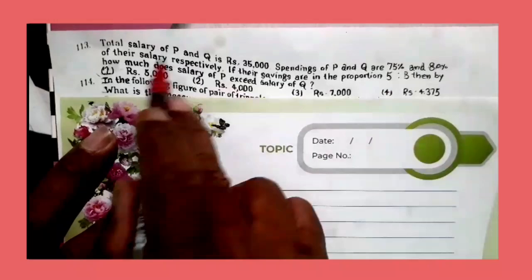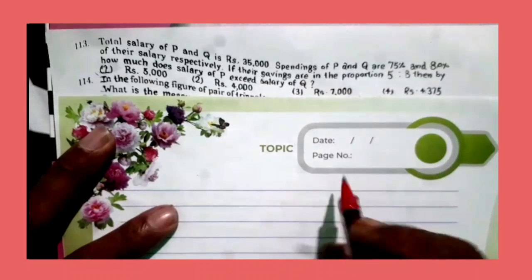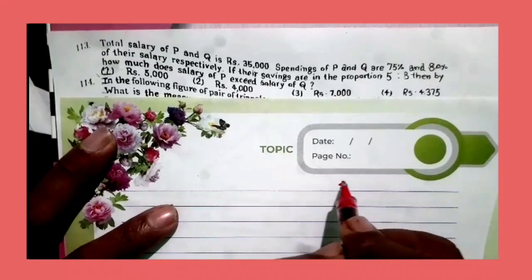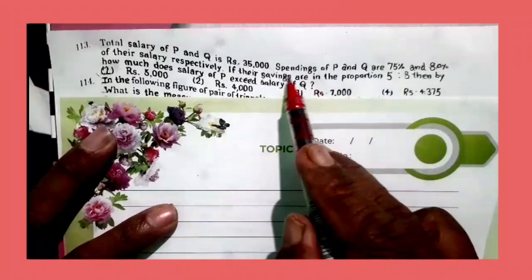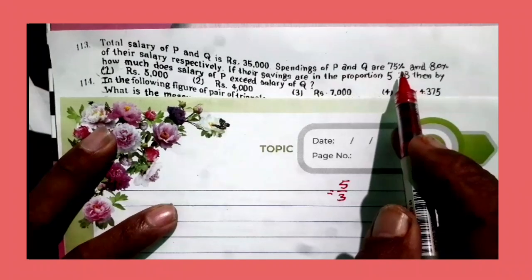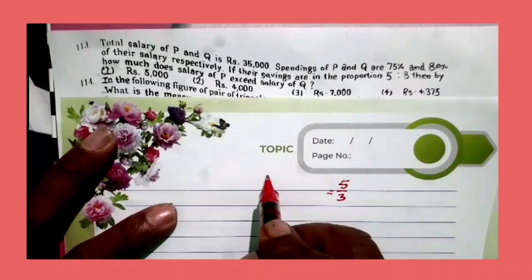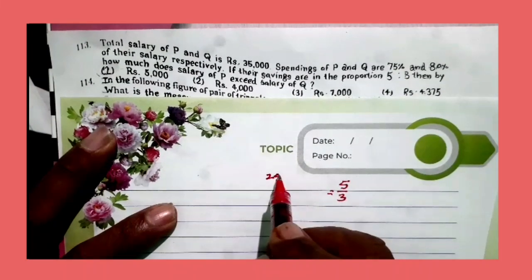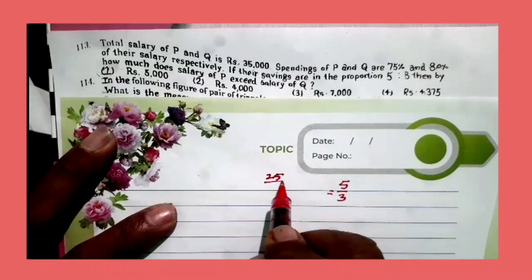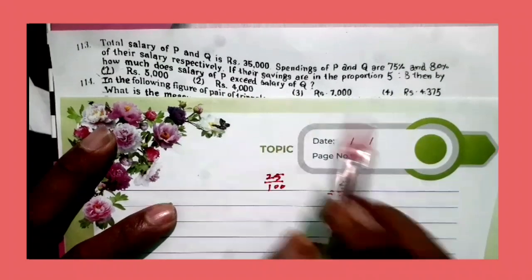Two persons P and Q, their savings are in ratio 5:3. The spending of P is 75%, that is 25% is saving.